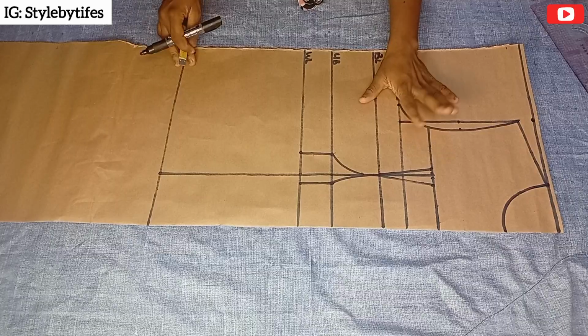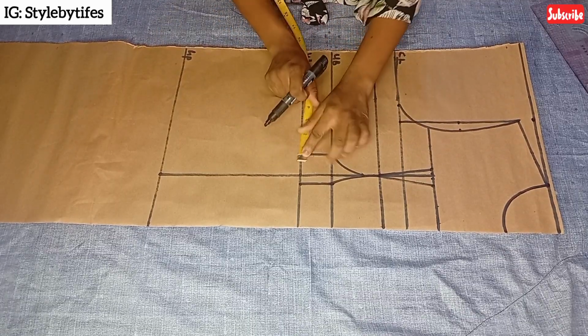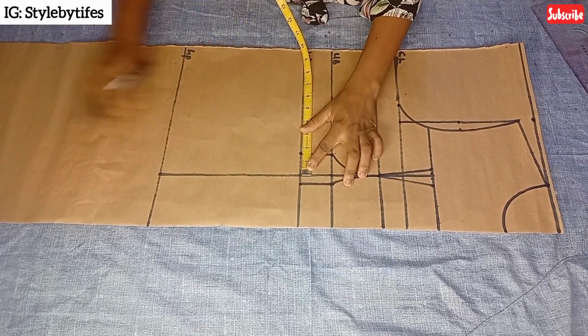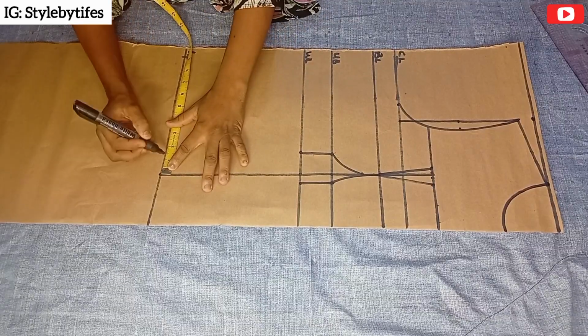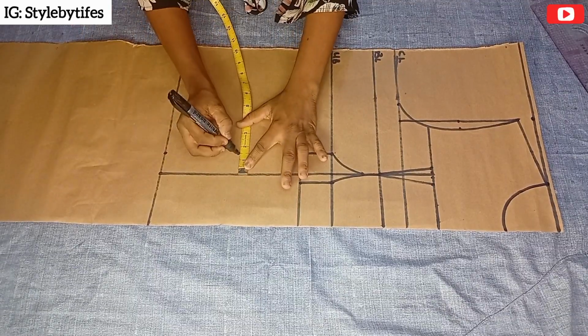The next thing I'm going to do is to come to the hip line and mark the same dart intake I used on the waistline. We are trying to extend the dart leg. So I will mark the same thing on the hem line as well. That's on the full length.